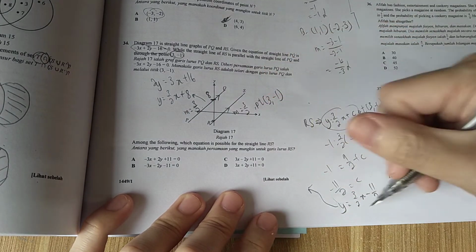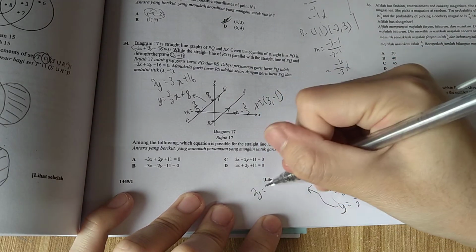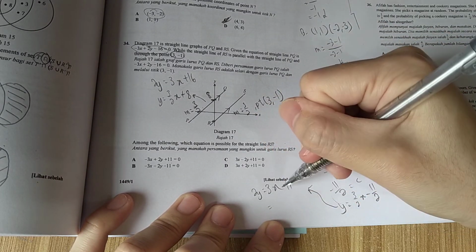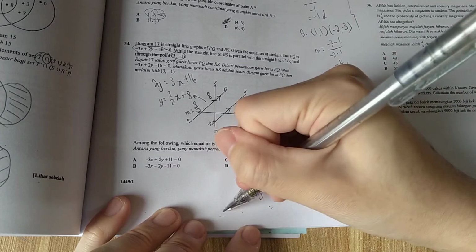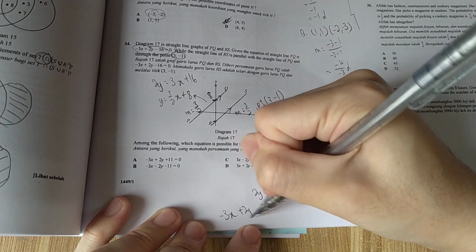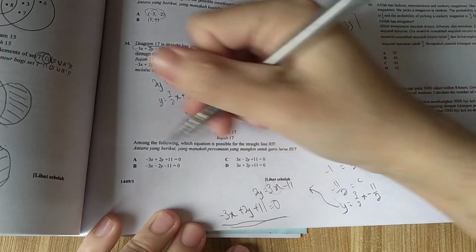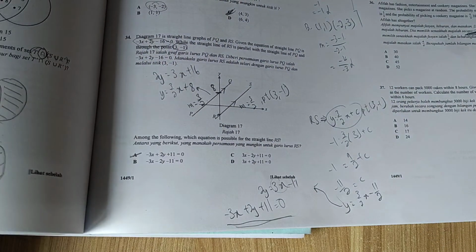But before you change it to general form, remove the fraction first. How to remove it? Everything times 2. Times 2, 2y. Times 2, 3x. Times 2, negative 11. And if you want to change it to general form, you have to make sure everything is on one side and it has to be equal to 0. And the x you have to write first. So it becomes negative 3x plus 2y minus 11, move here, plus 11 equals 0. So this is the answer. So ABCD, which one? Is it A? Yeah, it's A, right? Yep.